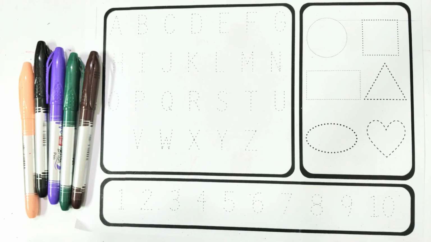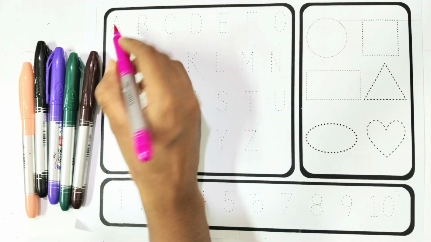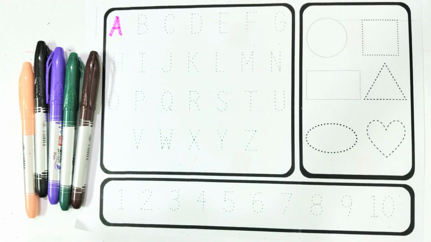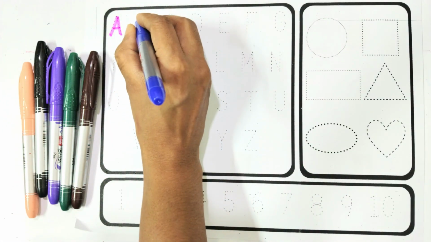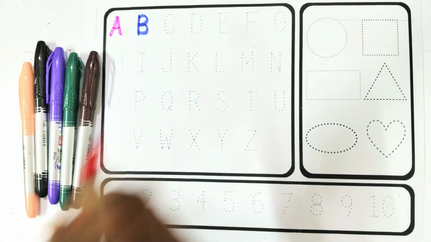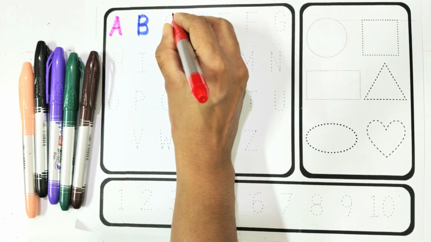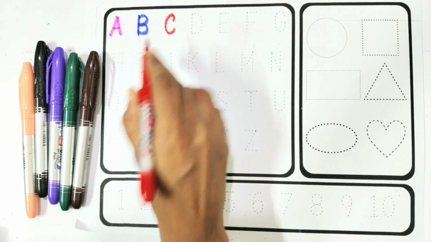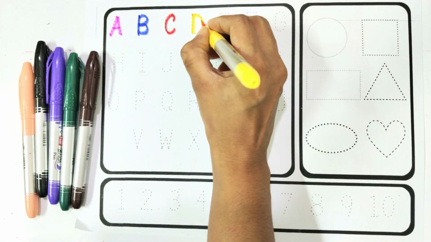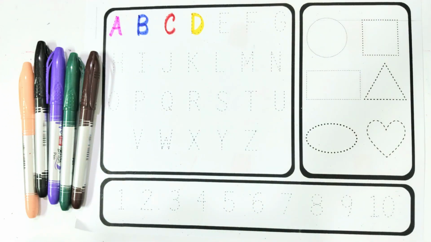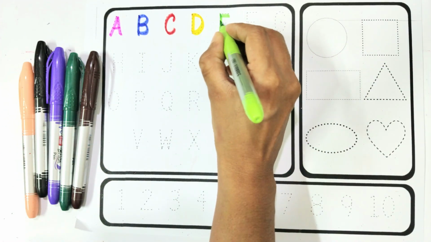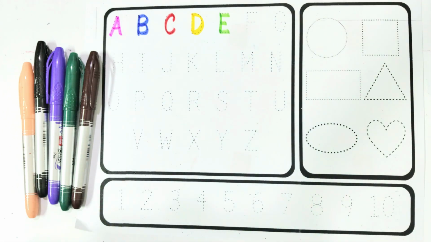Say with me. A. A is for apple. B. B is for ball. C. C is for cat. D. D is for dog. E. E is for elephant.